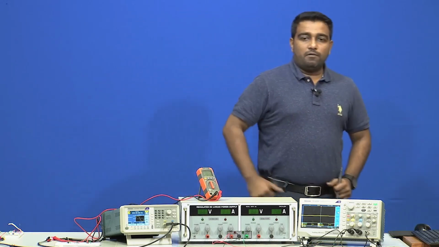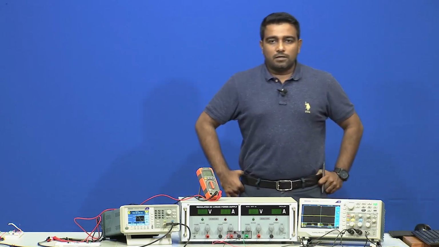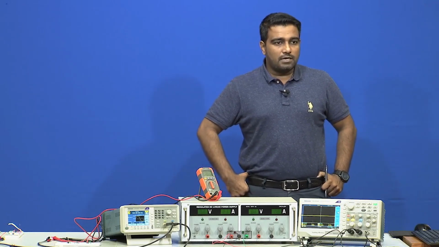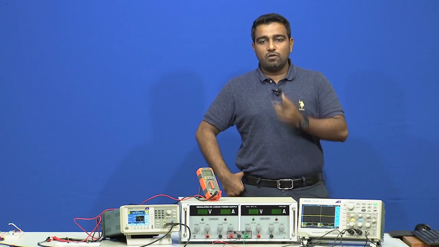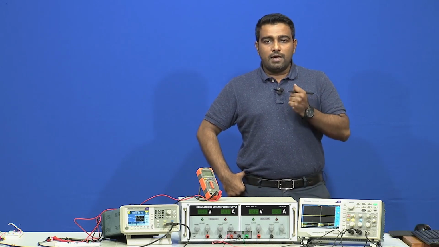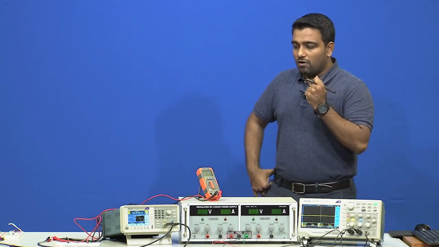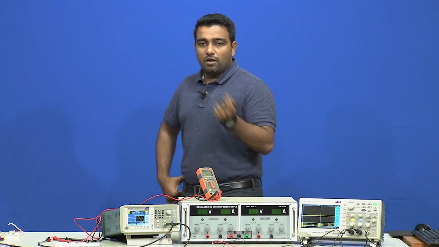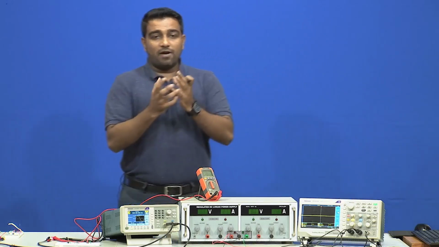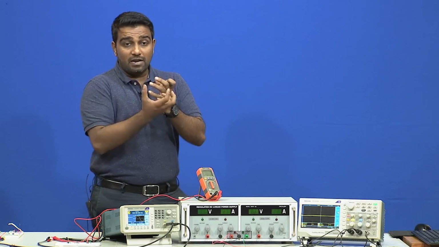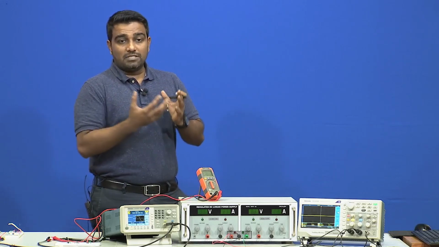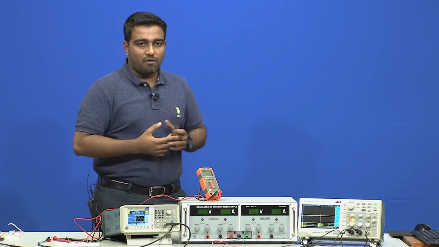So, we will start with the first experiment, that is the inverting amplifier. How can we use an operational amplifier as an inverting amplifier? We have already discussed in the theory class why the operational amplifier has been given the name operational, that means it can do several operations, which we have already seen.